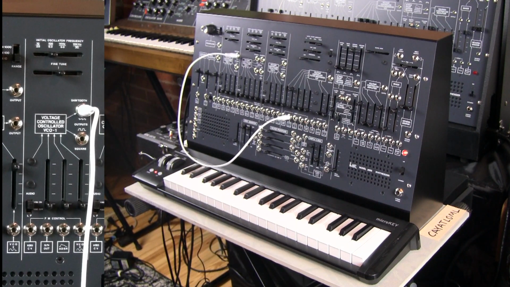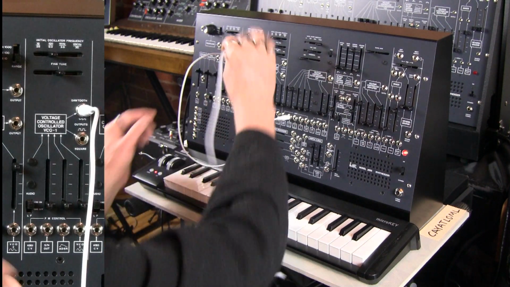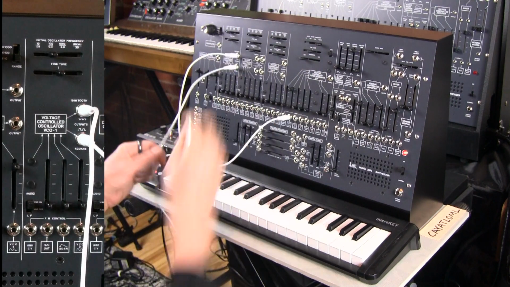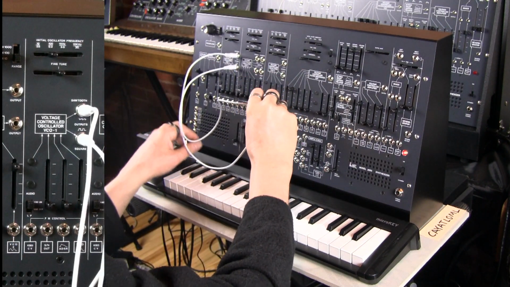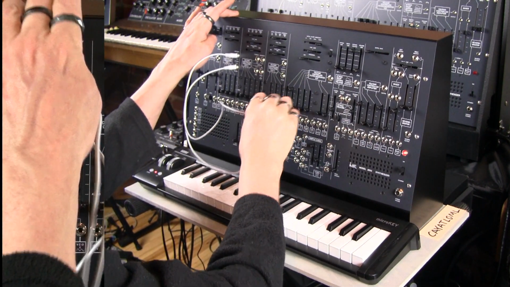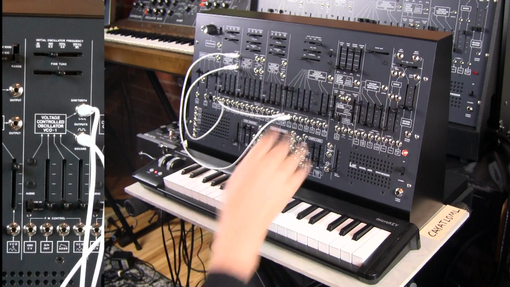Now, keep in mind that you can have both of these oscillator outputs going out at the same time if you want to. We could, for example, plug this into the input of the ring modulator, and we could hear both of them simultaneously.